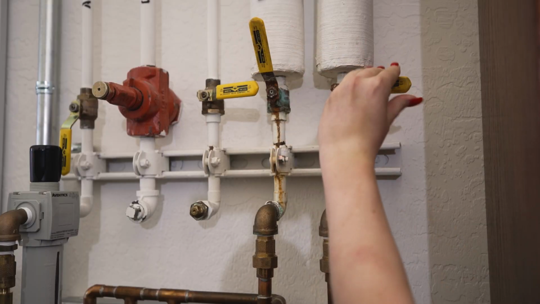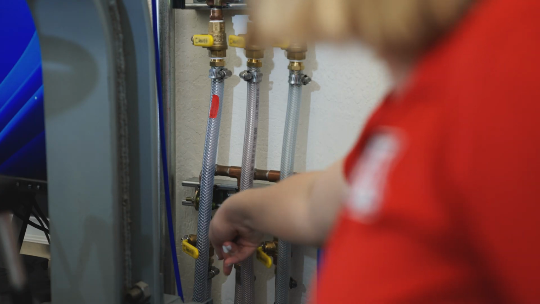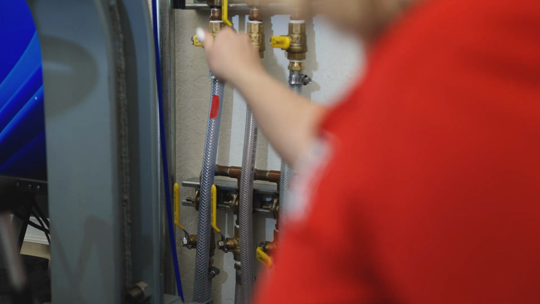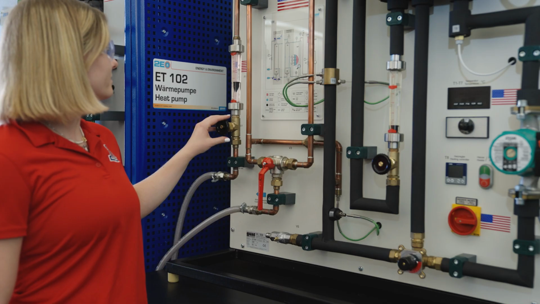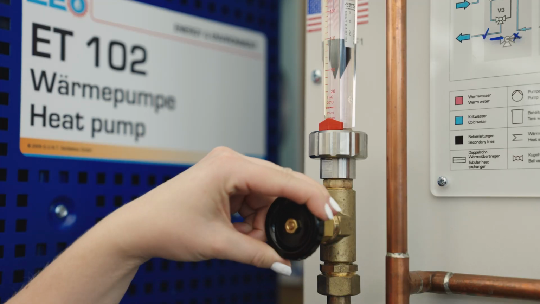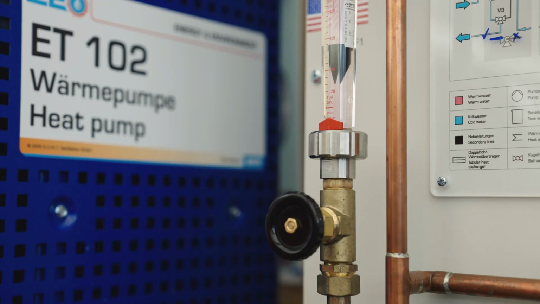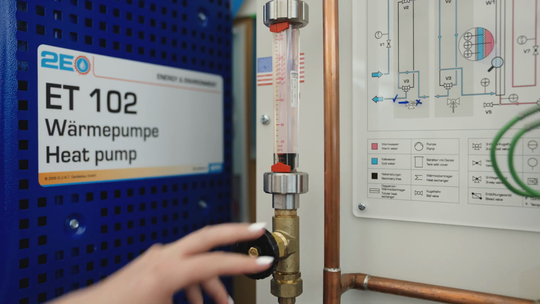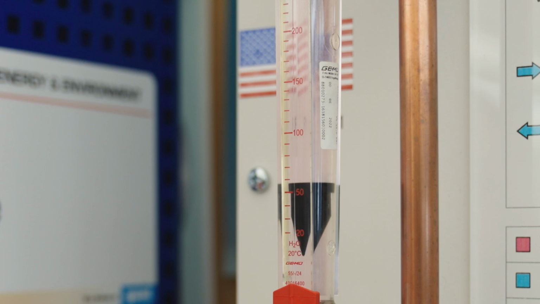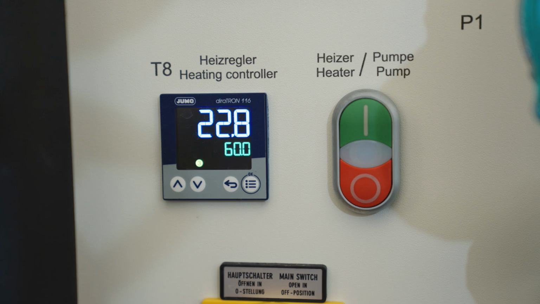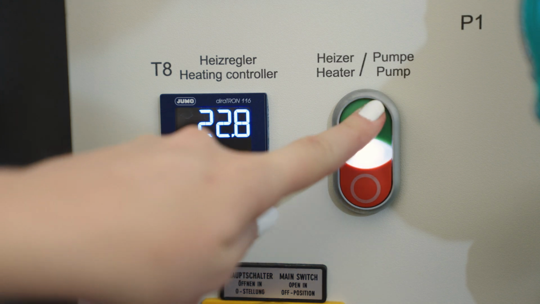Open the inlet and outlet water lines to the right of the machine in the laboratory room. Slightly turn the cold water black inlet valve to the left of the main switch to ensure there is water flow in the cold water inlet pipe. Locate the main switch and switch it into the on position. Using the same cold water inlet valve, set the volumetric flow rate to the desired value. Check the laboratory guide for further information. Using the red and green switch, turn on the heater and pump by pushing on the green side.